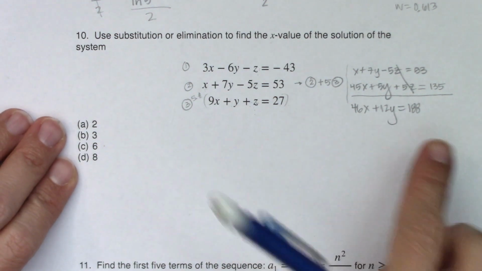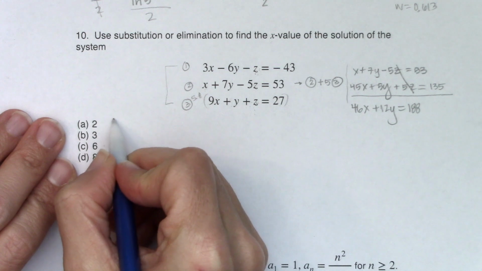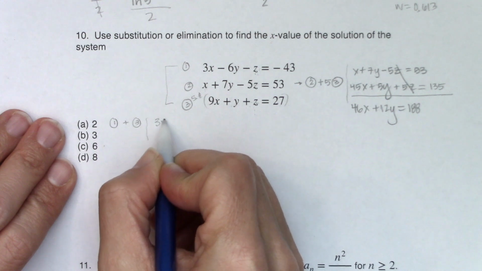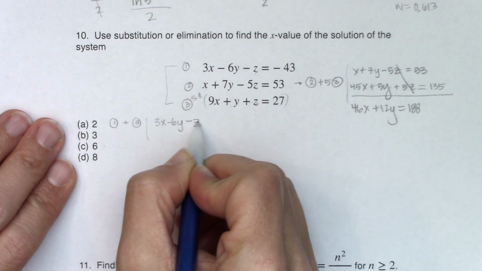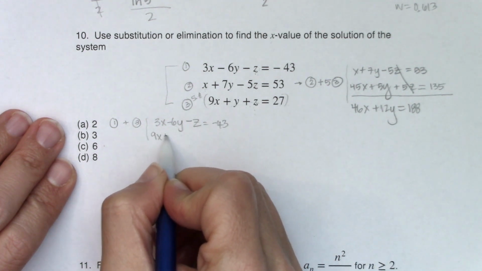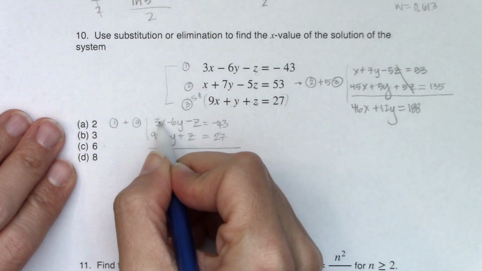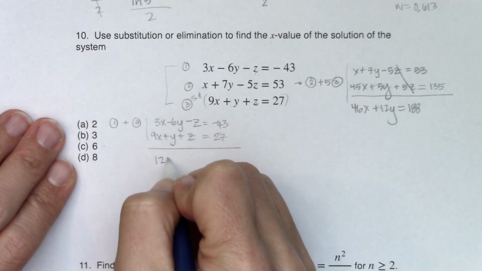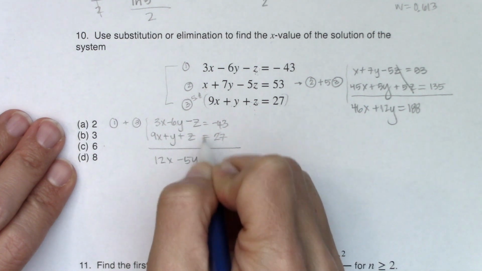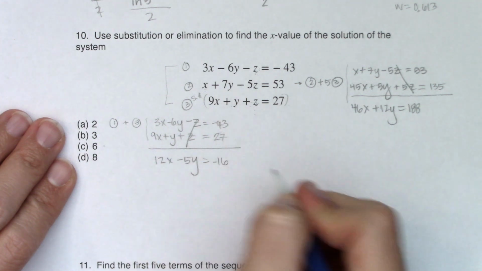So I've eliminated one variable. That's a good sign. All right, the next thing I want to do is add equations 1 and 3 because the z's are set up to cancel. So if I take equations 1 and 3 and add them, let's see what that would look like. 3x minus 6y minus z equaling negative 43. And then 9x plus y plus z equaling 27. Okay, let's see what we get. 3x and 9x is 12x. Negative 6y plus y is going to be minus 5y. And then the z's cancel by design. Negative 43 plus 27, negative 16.